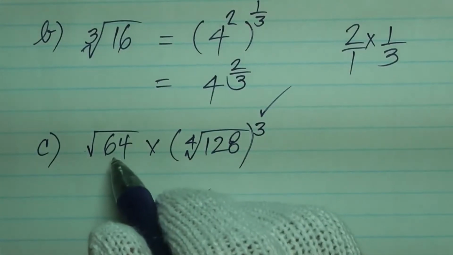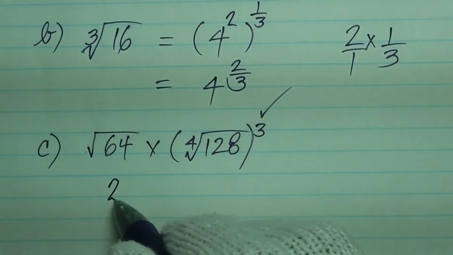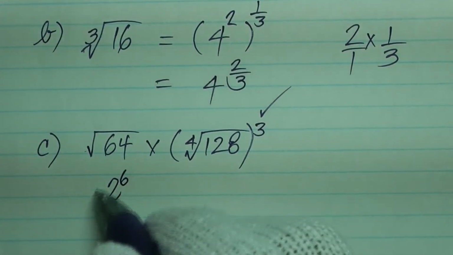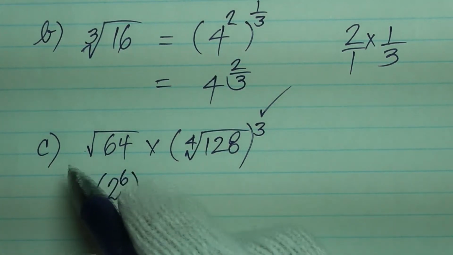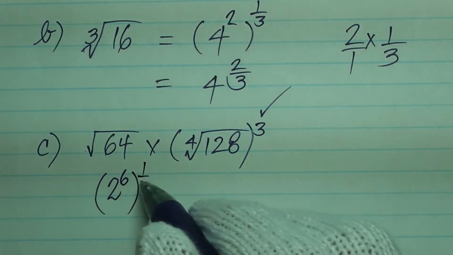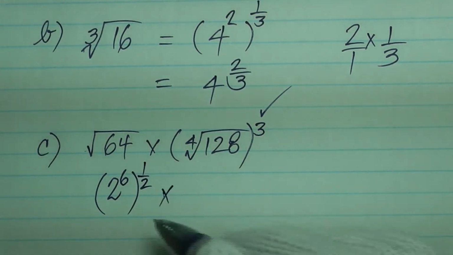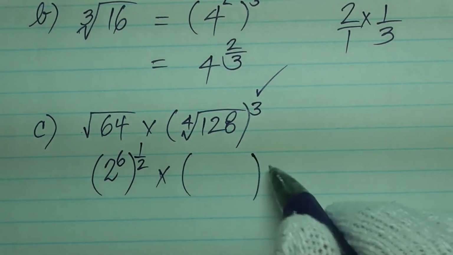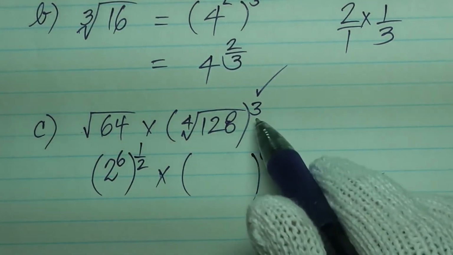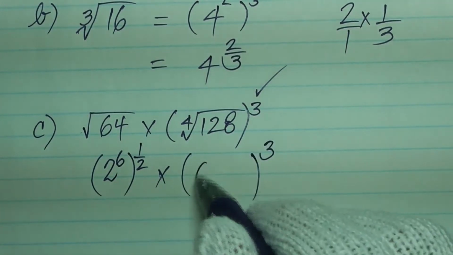So this here is 2 to the exponent 6. That's what 64 is. The square root is 1 over 2. We've got a 3. We've got 128.